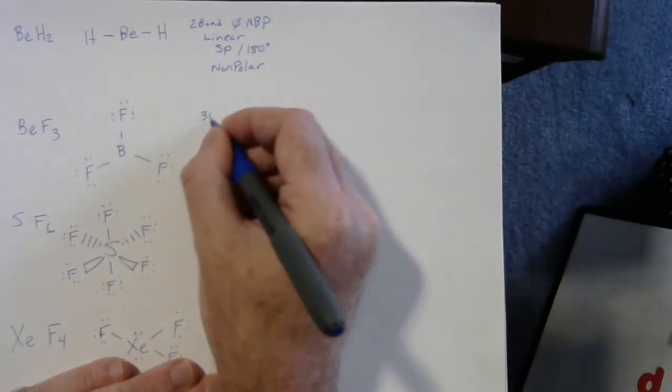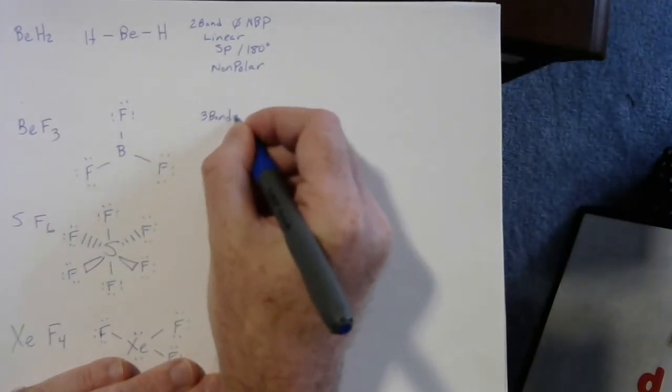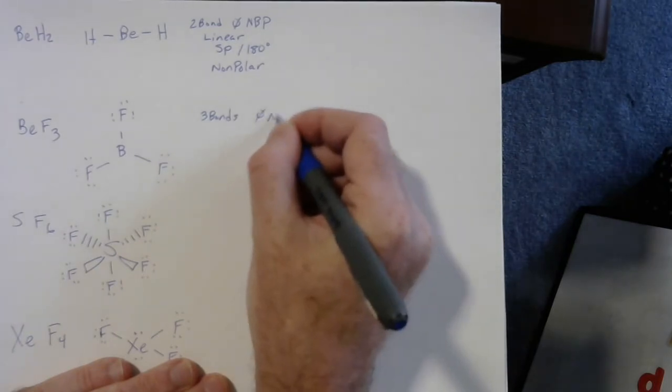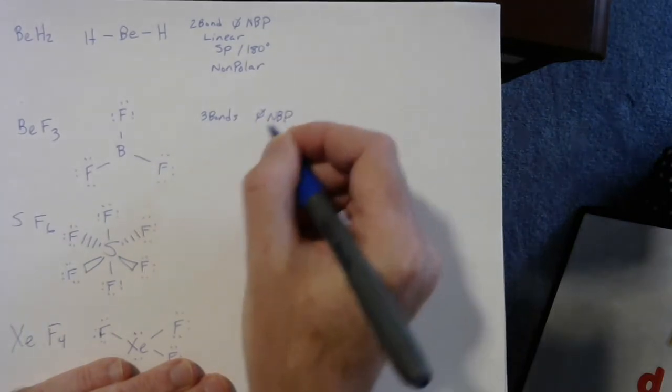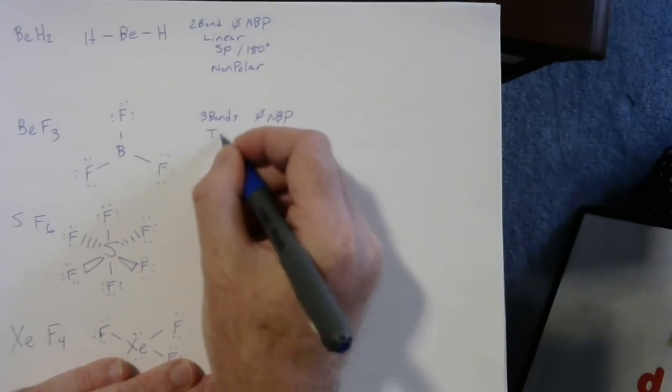If we move on to this one, we've got 3 bonds, 0 non-bonding pairs. So that's going to be trigonal planar.